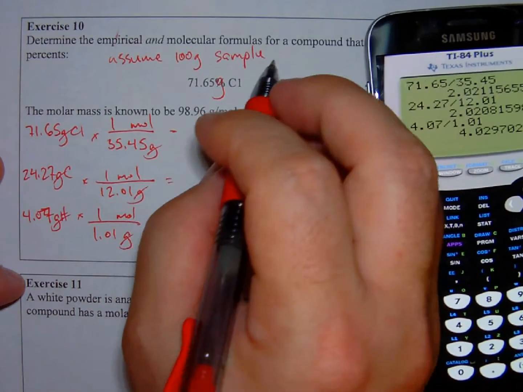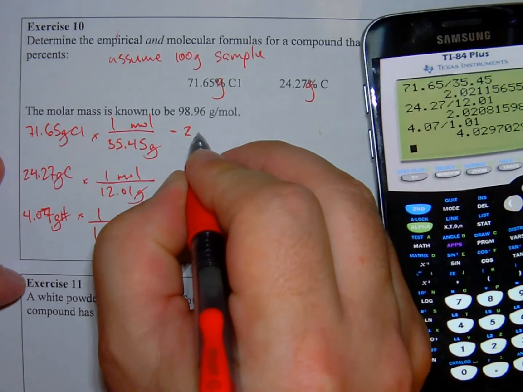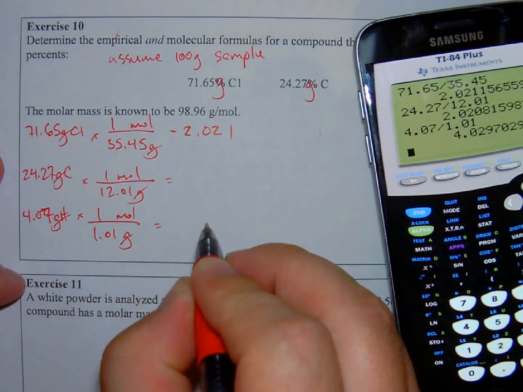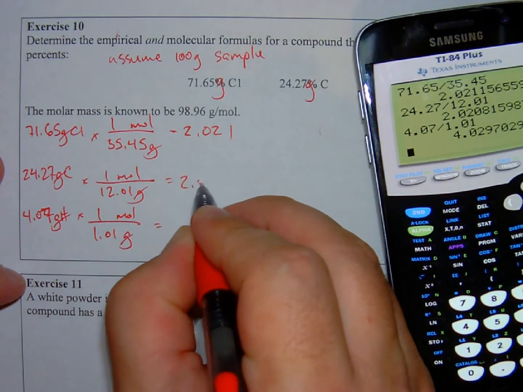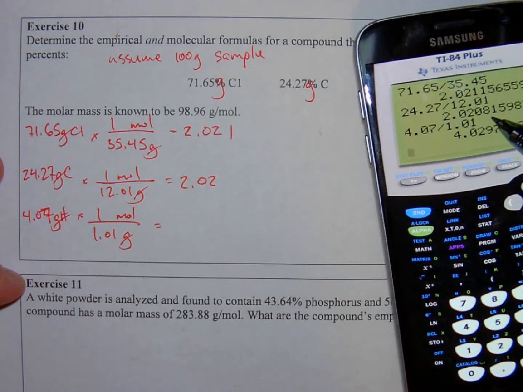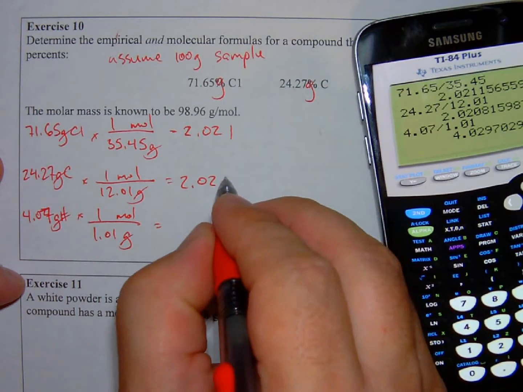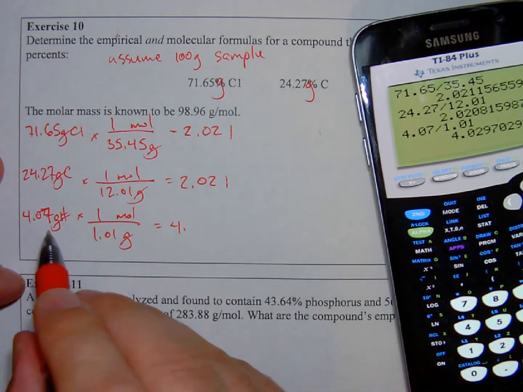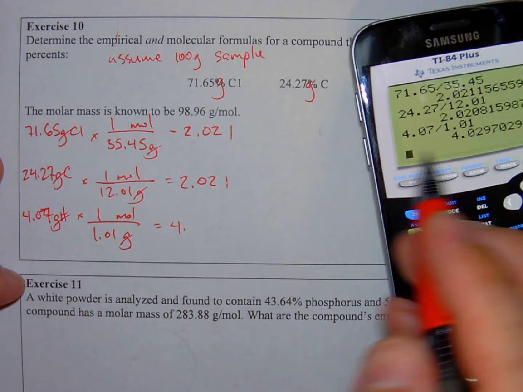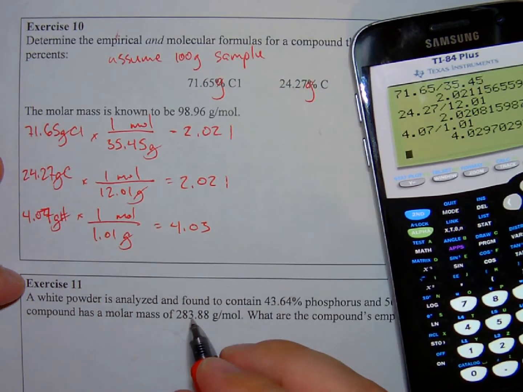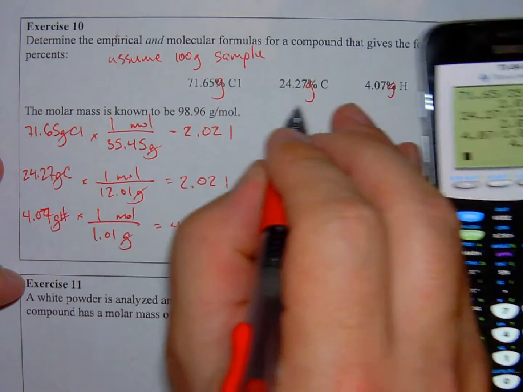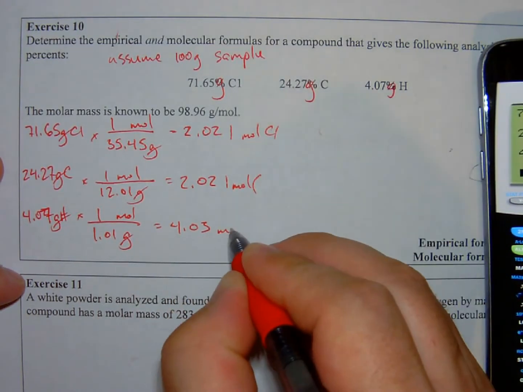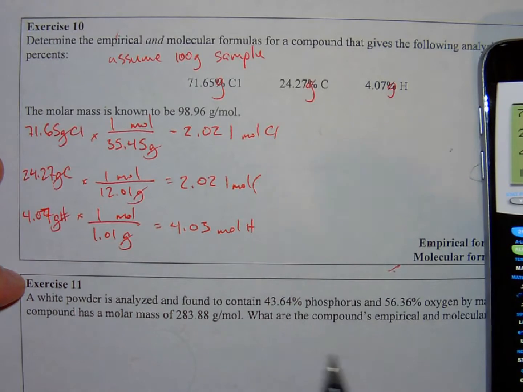Alright, we can do this. 2.021, that would look like. Here it would be 2.02. That 8 tells me to round that up to a 1. And then this one's going to be 4. Actually, this one's just 3 significant figures, so I'm going to stick with 4.03. Alright, so these are all going to be moles of each substance. That's the C for carbon.